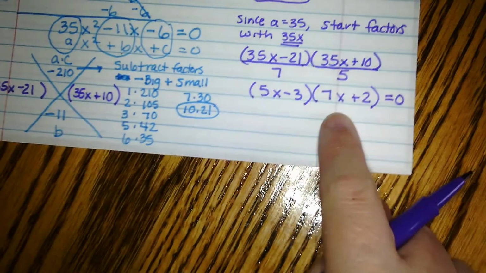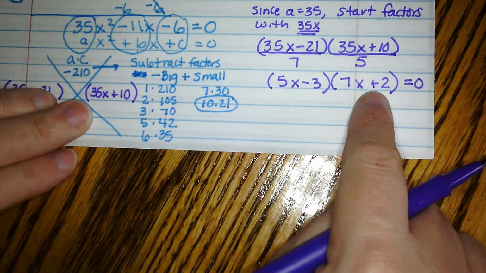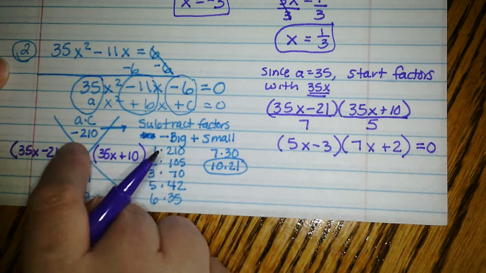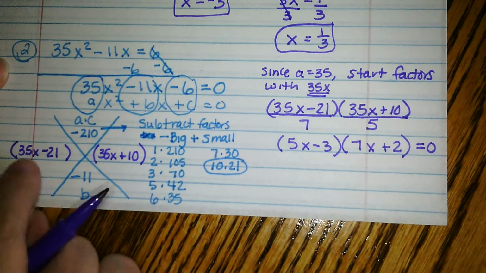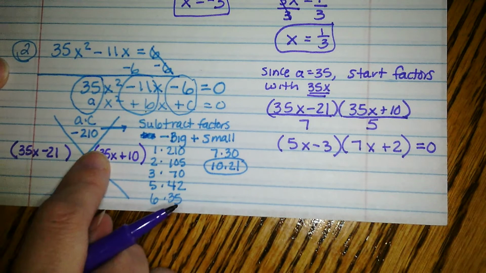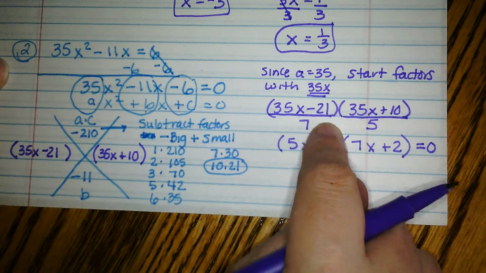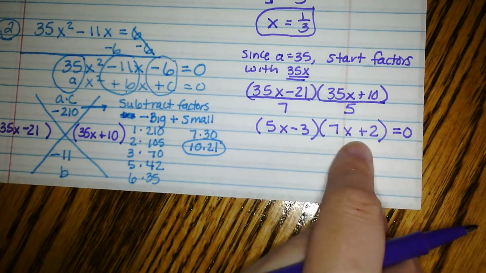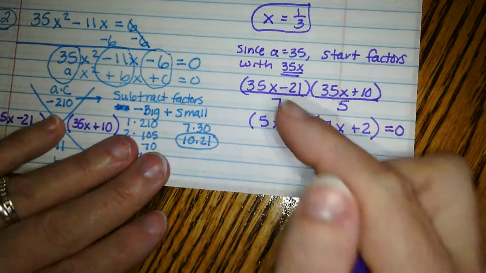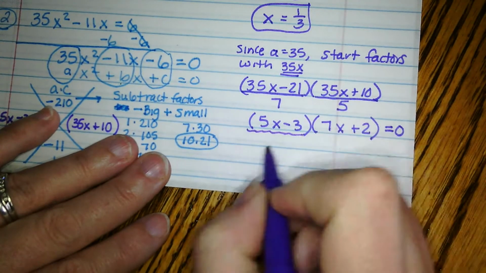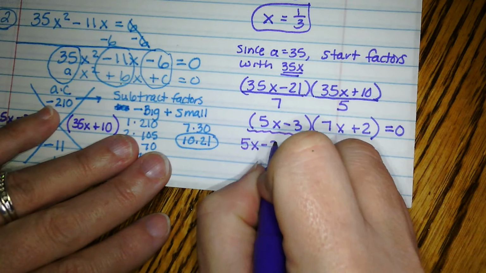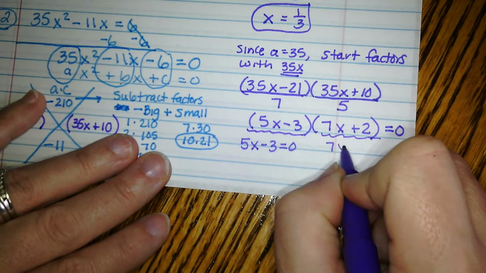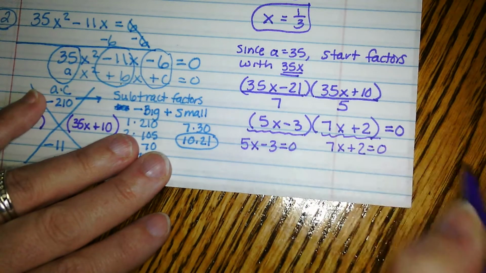Now we're not done. We have to solve these. Okay, so this is why it's advanced factoring. You got to get it equal to 0. You got to do the thing with your magic x. You need to make sure that you put your first values in for a. Then you need to divide out a GCF on each of them. They have them. And then we get to split and solve. So we're going to split this into two equations. So I have 5x minus 3 equals 0. And I have 7x plus 2 equals 0.